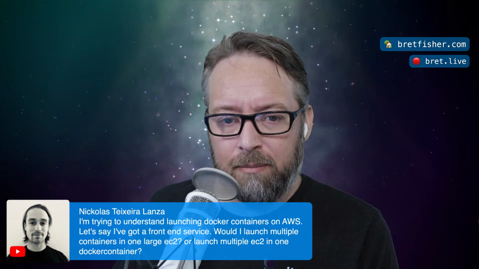I'm trying to understand launching Docker containers on AWS. Let's say I've got a front-end service. Would I launch multiple containers in one large EC2 or launch multiple EC2s in one Docker container? So Docker runs inside of an EC2 instance. So the real question is, if you back up, oh, you got another one here. Best utilize AWS EC2 resources and achieve high availability and high throughput while maximizing the EC2 resources.